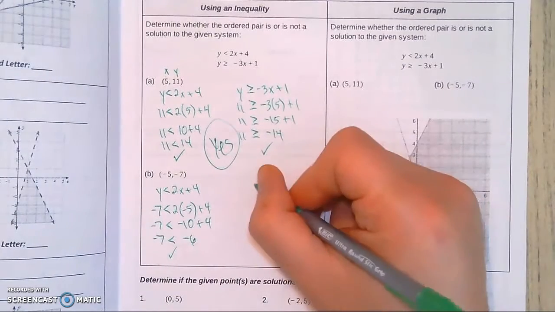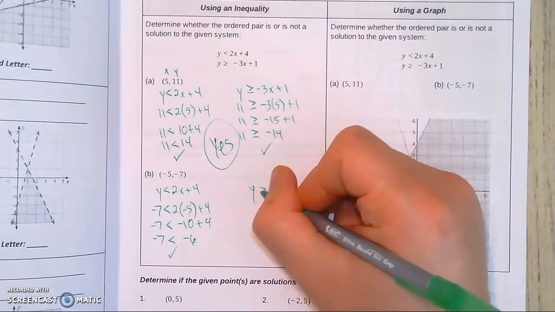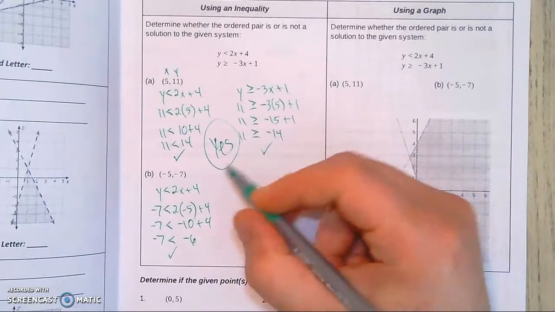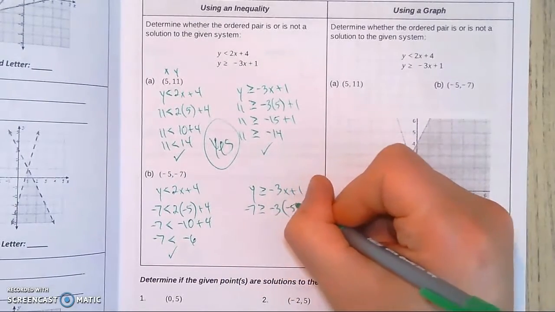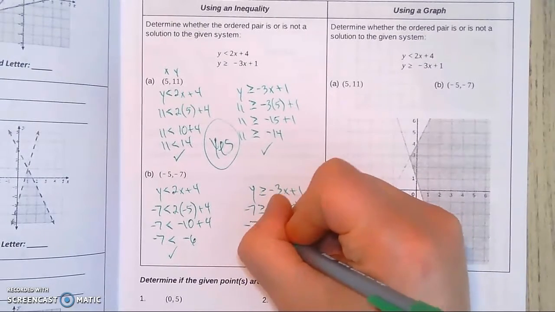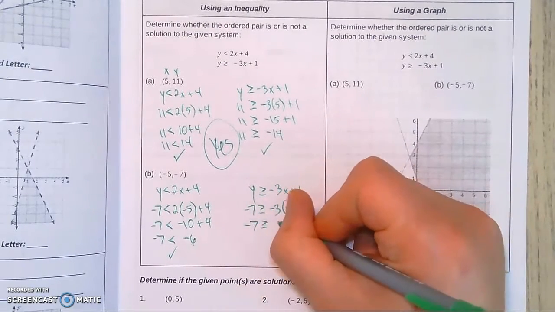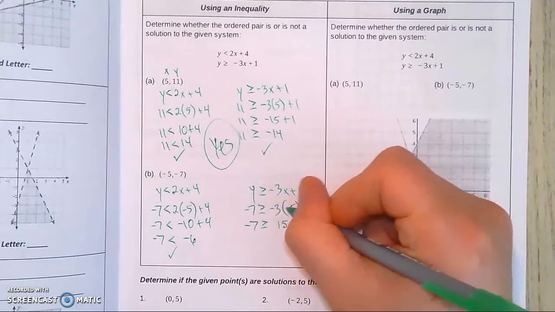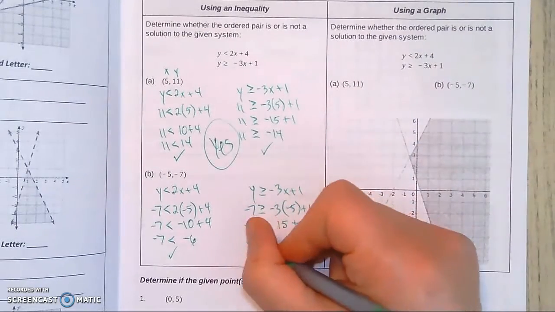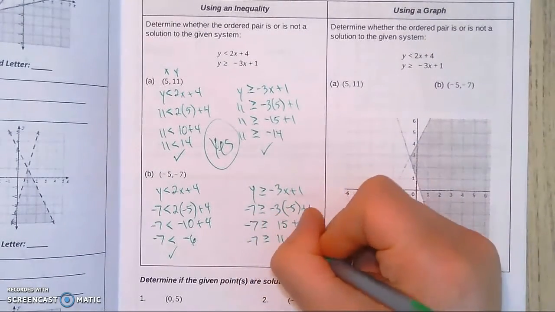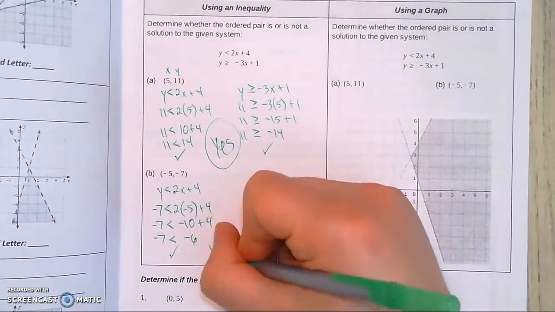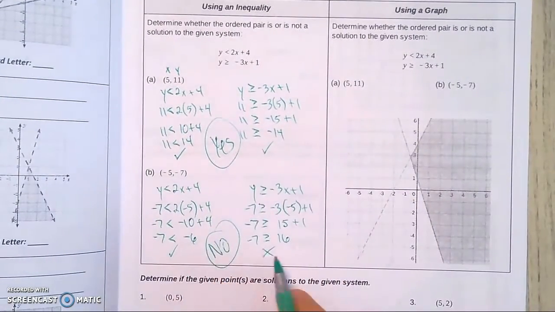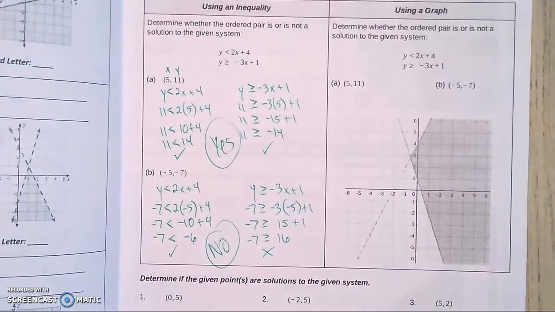Check it off. And then I go to the other one, and that's y greater than or equal to negative 3x plus 1. Replace y with negative 7 greater than or equal to negative 3 times x is negative 5 plus 1, that becomes negative 7 greater than or equal to 15 plus 1, that negative times negative made a positive, and that becomes negative 7 greater than or equal to 16. Of course, negative 7 is not greater than 16, so I'm going to X that one out, and that's a no. If it only works for one of them but not the other, then no, it's not a solution to the system, because a solution to the system will satisfy both of them.